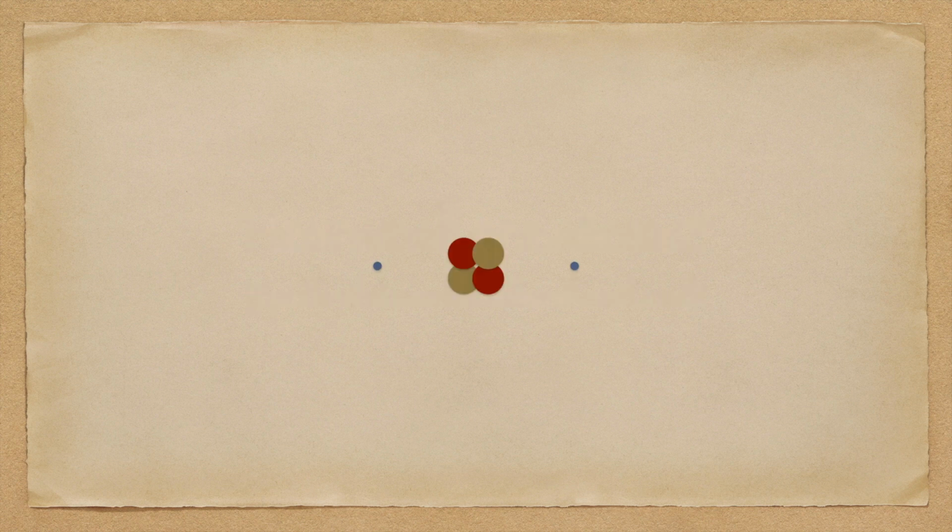Okay, so here's a diagram of a marble. Not a marble, an atom. And this is the Bohr model. And as you've probably come to expect, this is entirely incorrect, but anyway.